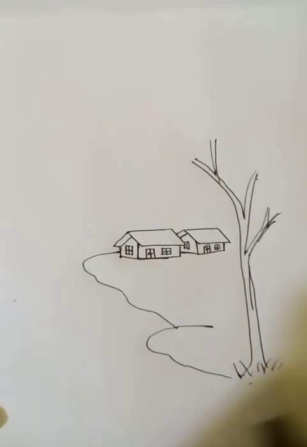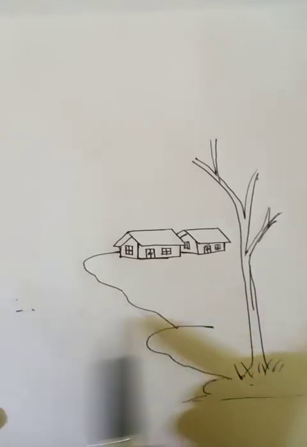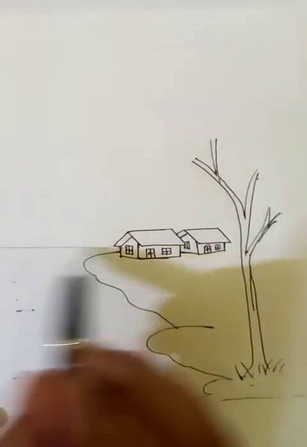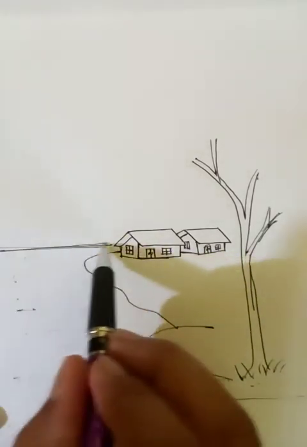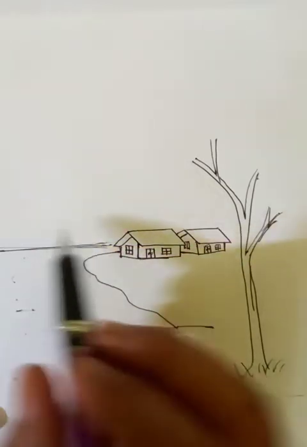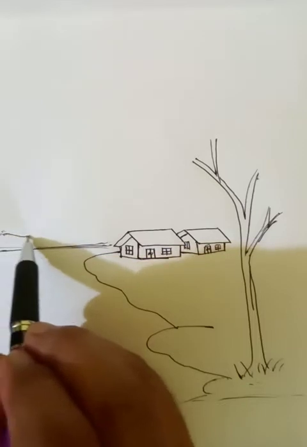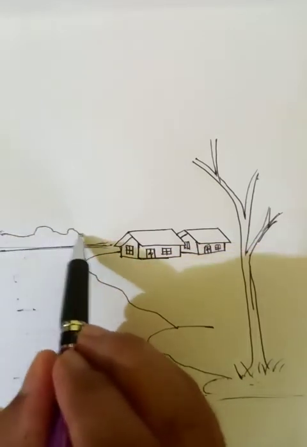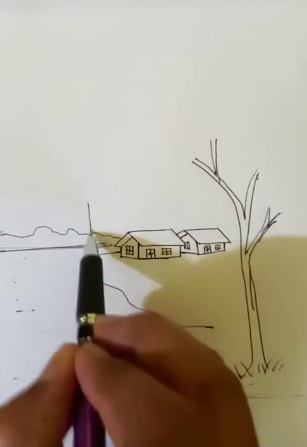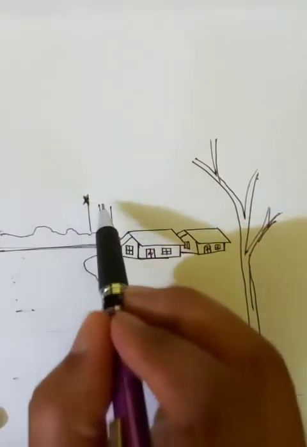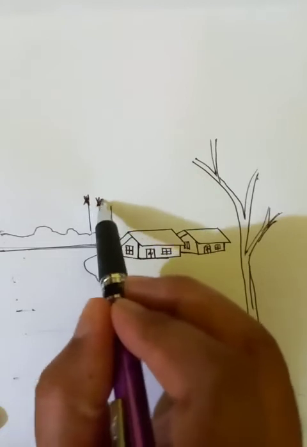A few bushes at the bottom. This is the border line. This is the border. We see the greeneries in a far distance and the tall palm trees to the skyline.